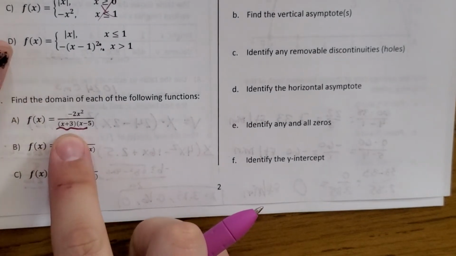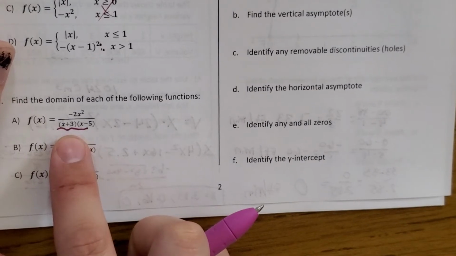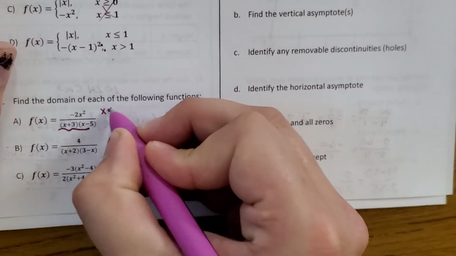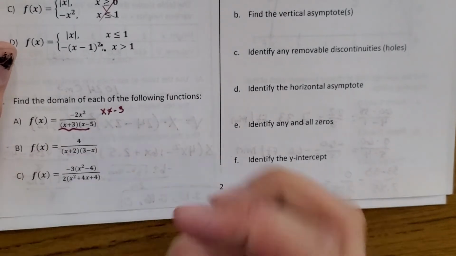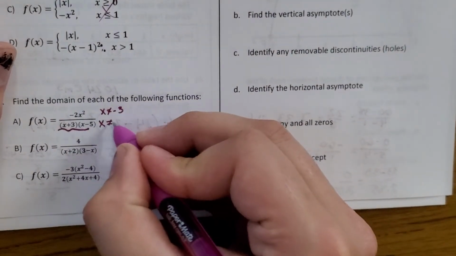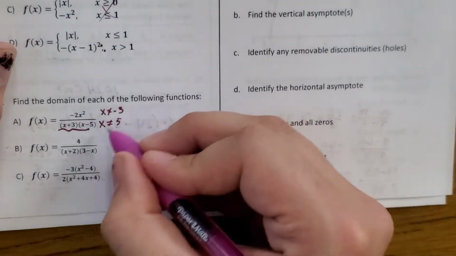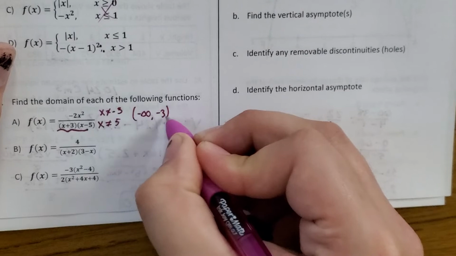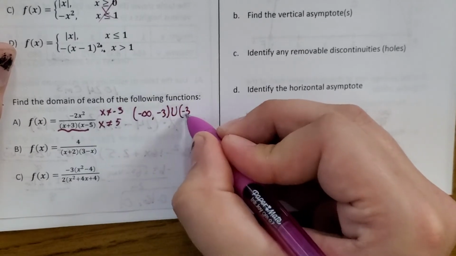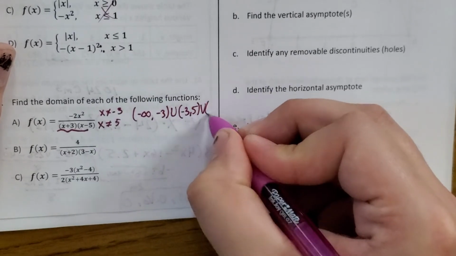So what would make x plus 3 0? Well, x would be -3, and that would give me a 0. So I know that x cannot equal -3. And what would make x minus 5 equal 0? Well, if x was +5, it would equal 0. So x can't be +5. So let's put that in our interval notation. -∞ to -3, union -3 to 5, union 5 to infinity.